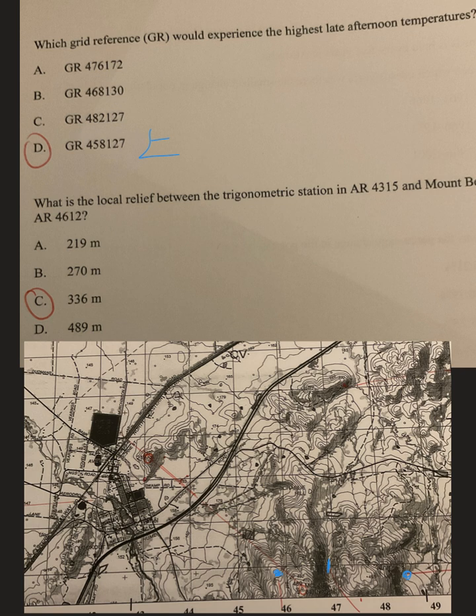The local relief between the two areas, remember the local relief is the highest minus the lowest in that area. A lot of people would have just gone Mount Bernard, 489 minus the Trig Station, 219.